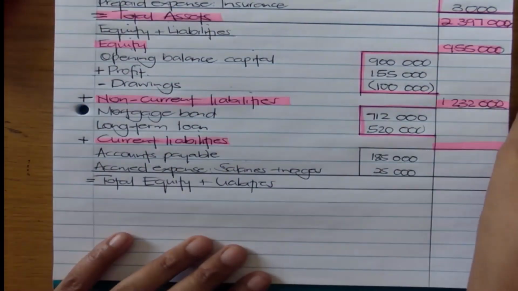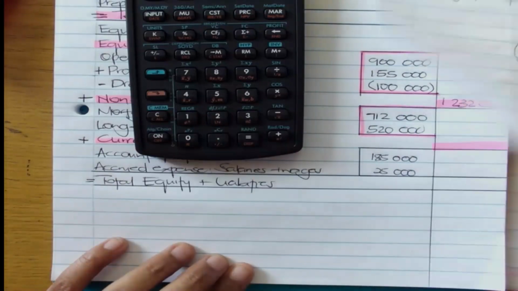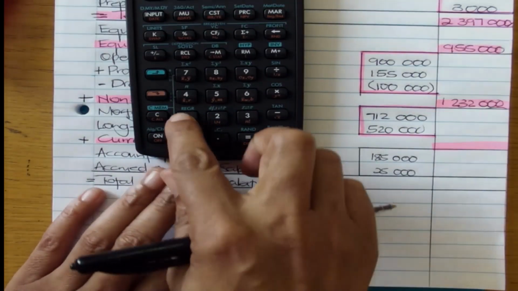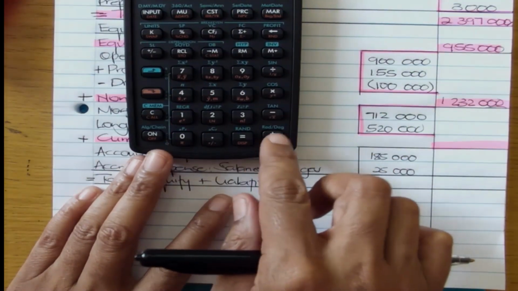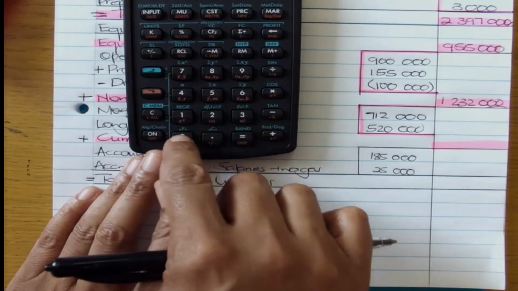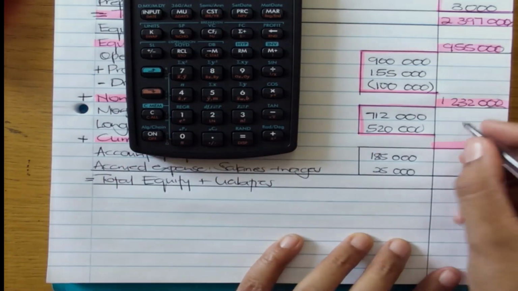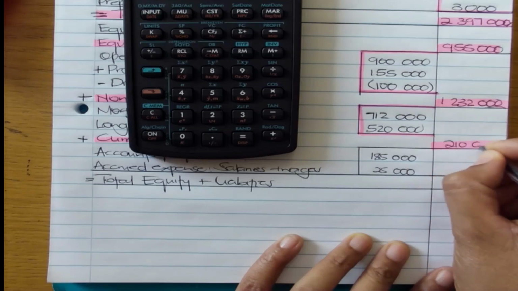Okay, so we're going to say 185,000 plus 25,000 is equal to 210,000, right?